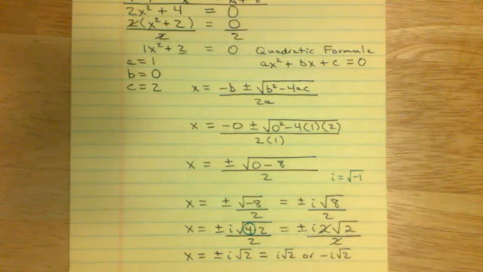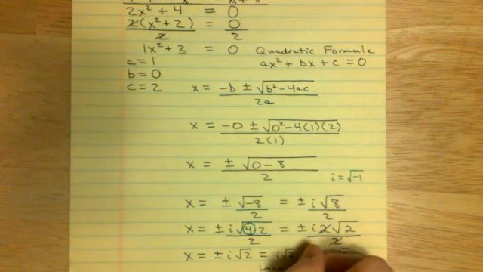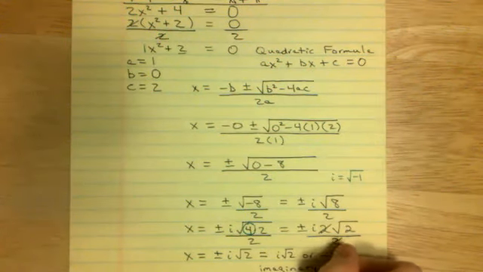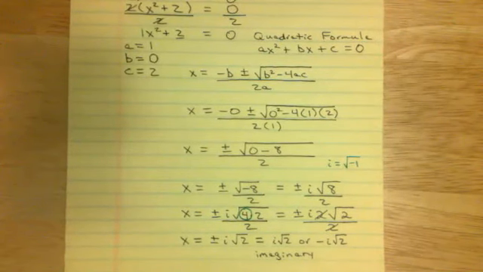And I'm actually going to have both because that's what the plus or minus implies, right? So these are going to be my x values. And because these are my x values, they are imaginary x values. Imaginary. Why are they imaginary? Because of the i, right?